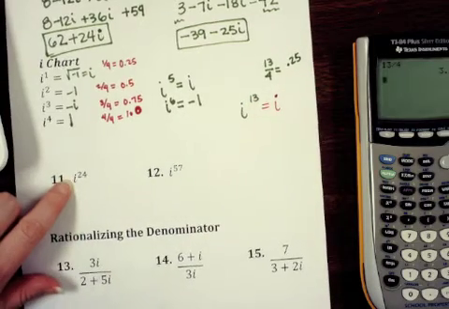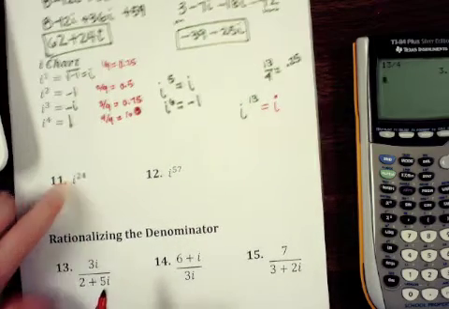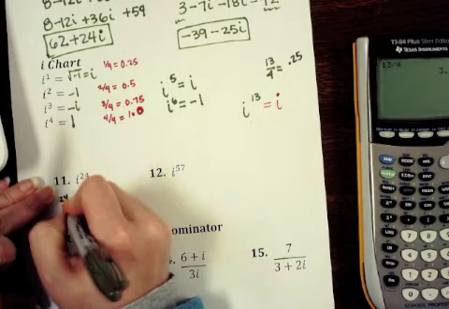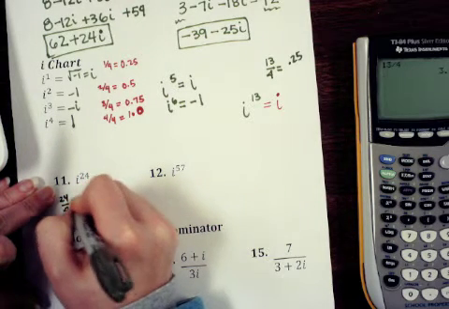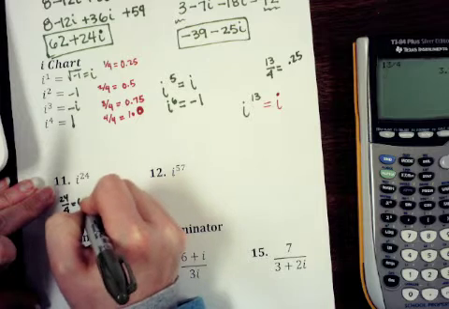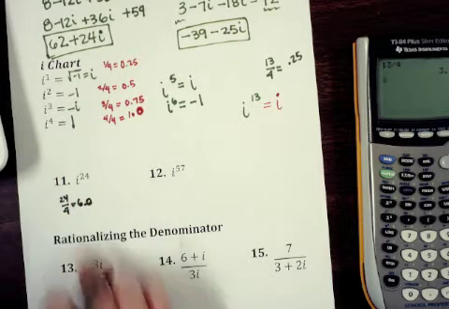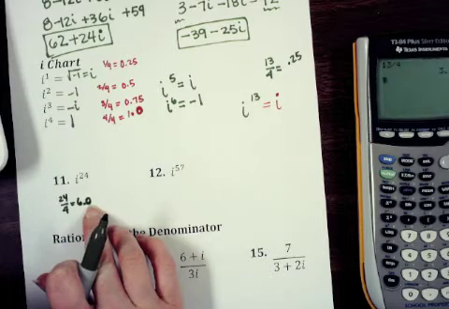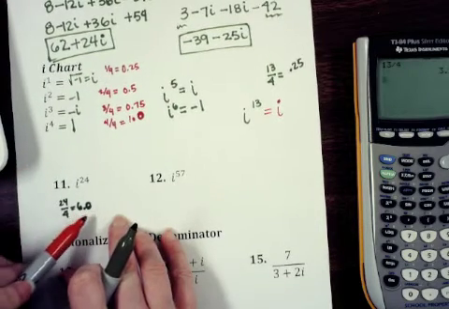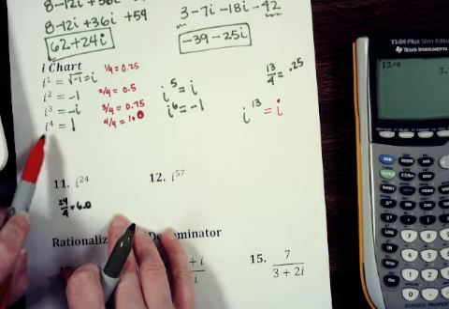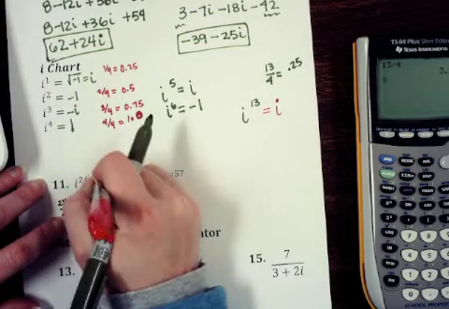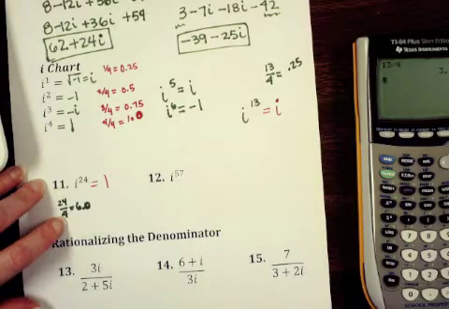Now come over here. Let's look at example 11. So I want to take 24 and divide by 4, and I get 6.0. Again, not concerned with the whole number, just the ending decimal, the remainder. The remainder tells me which one it belongs to, and because the remainder is 0, I know that it belongs to i to the 4th, which equals 1. So i to the 24th equals 1.